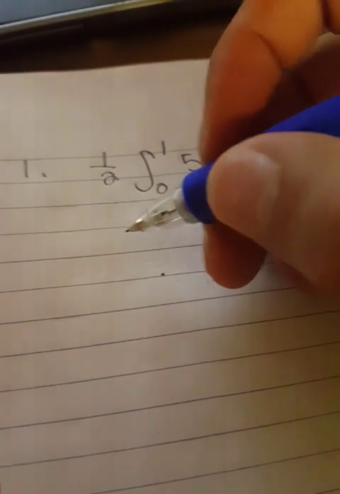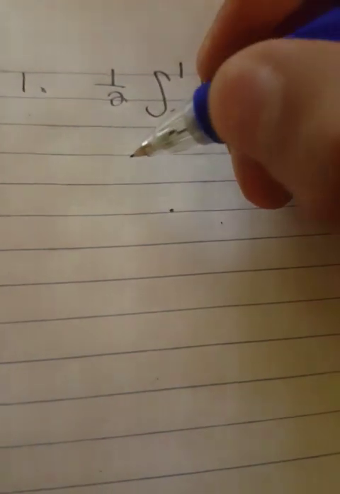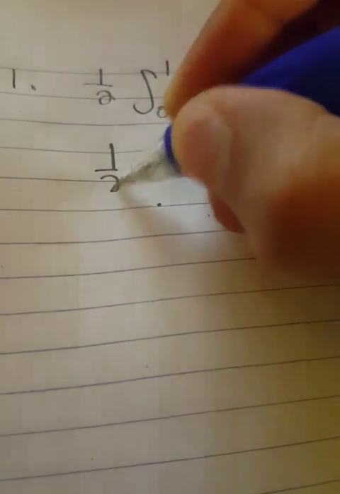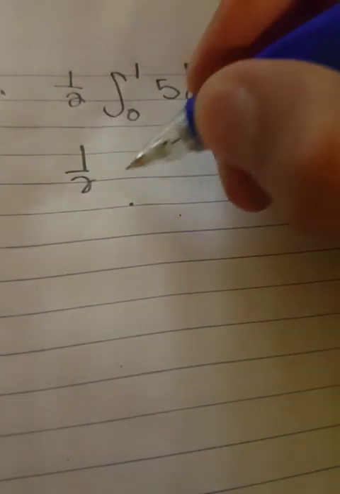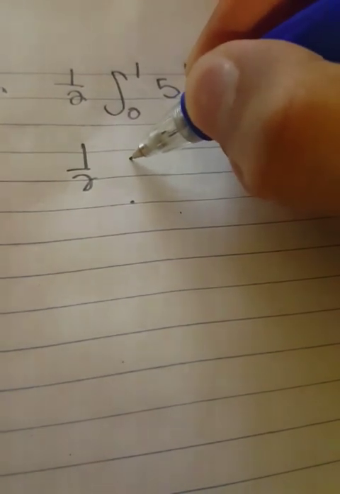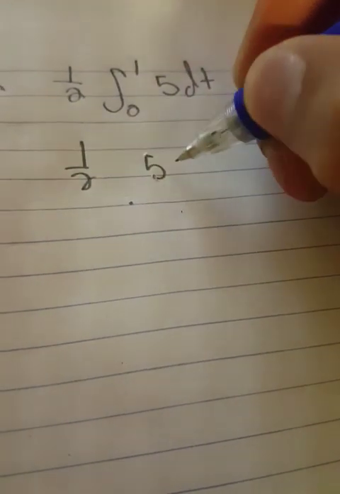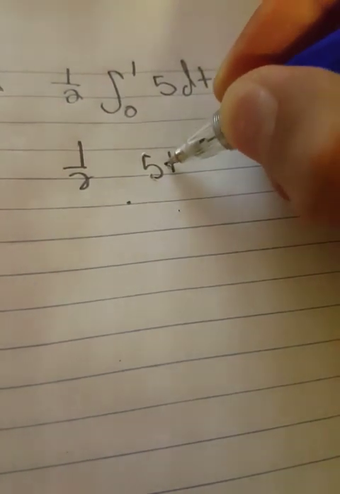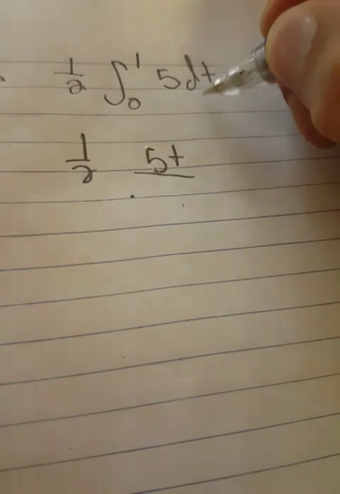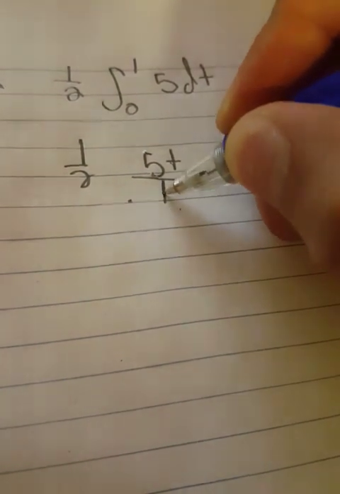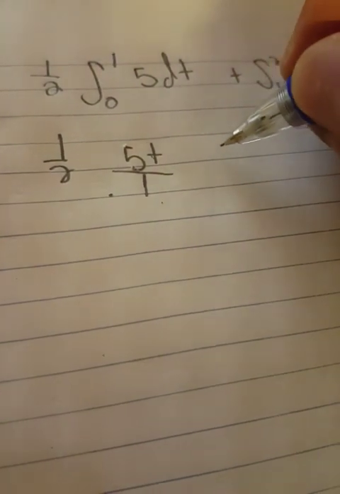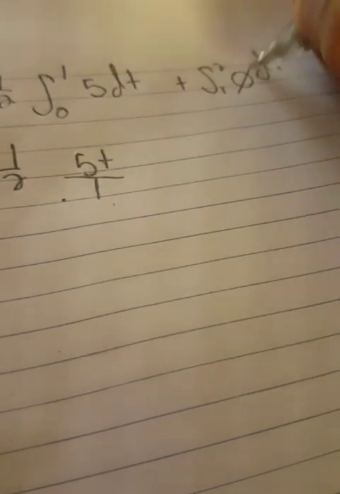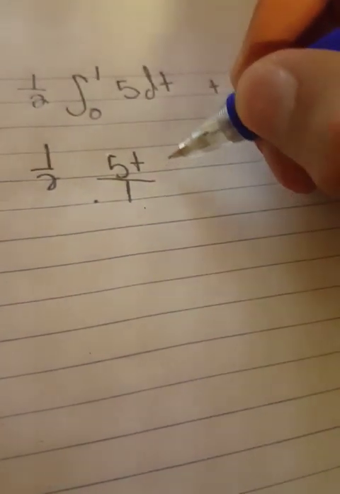Now we have to take the integral. The integral of 5 dt is simply 5t. Plus, this part is 0; the integral of 0 is 0, so you don't have to write that.